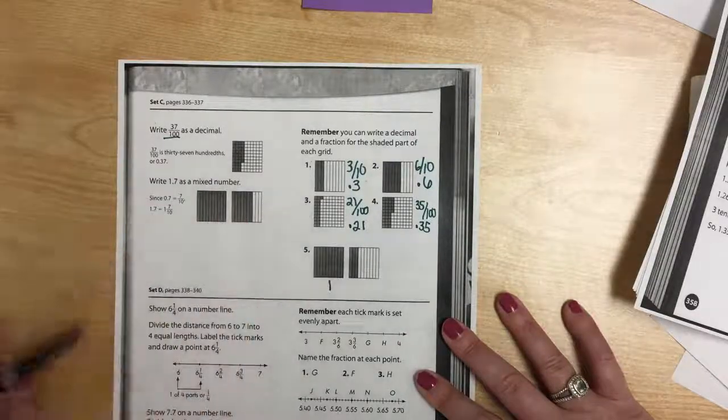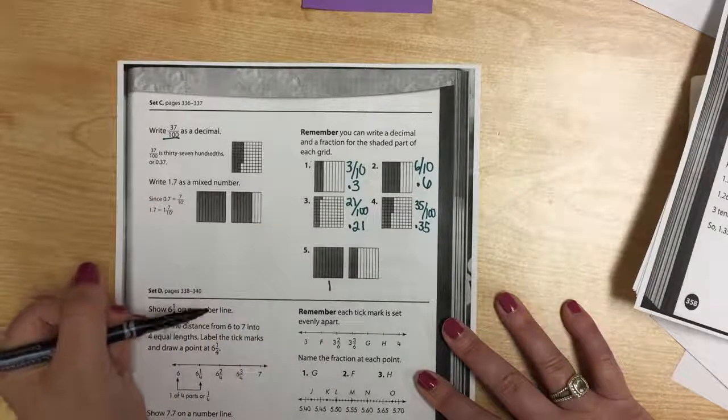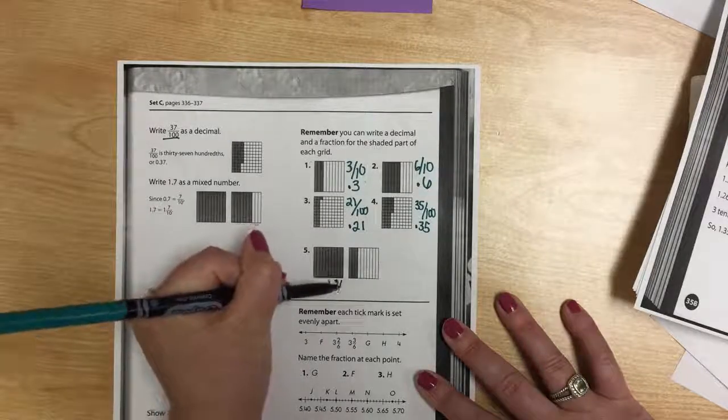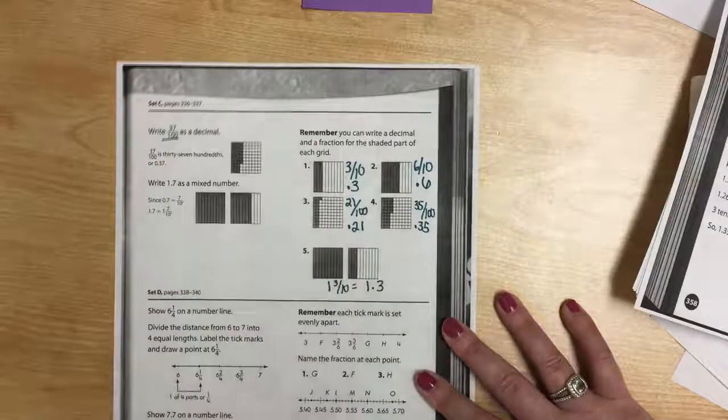What about this guy? This is 1 whole. The whole thing's been filled in. Now, how many over here have? 1 3/10, which also equals 1.3. Good.